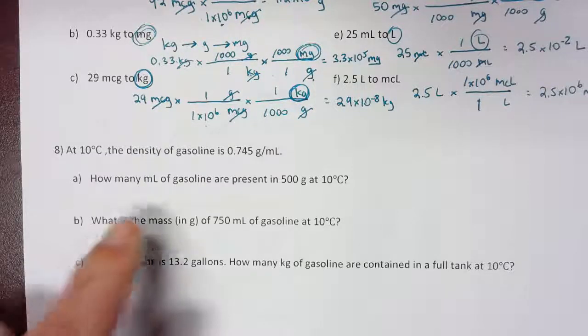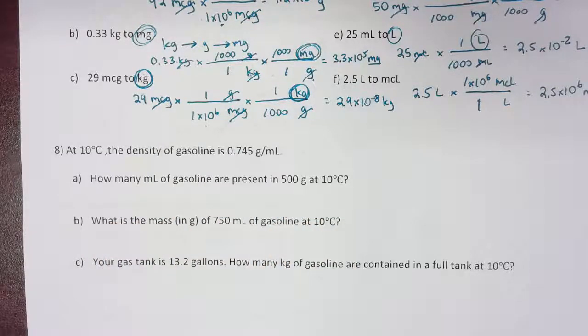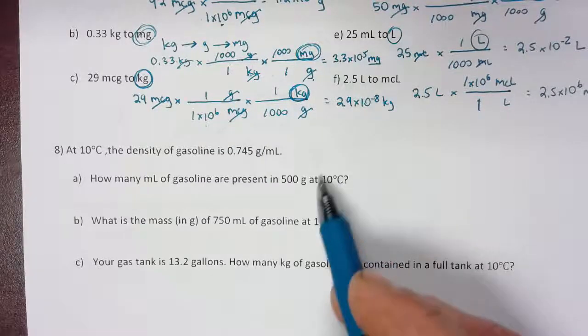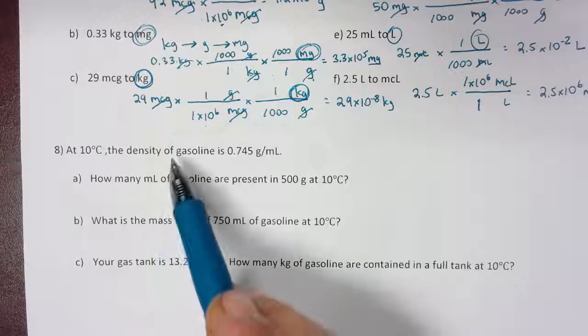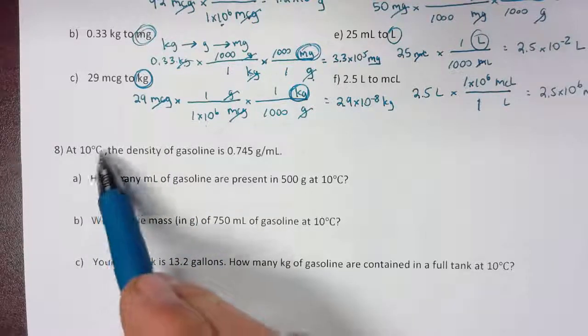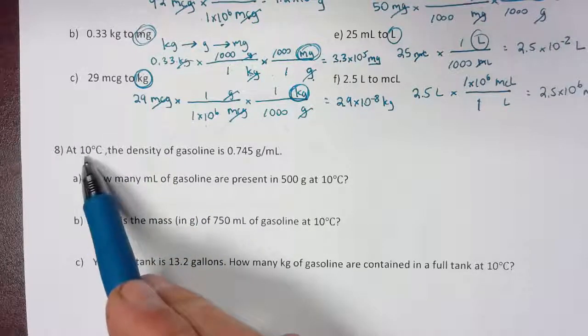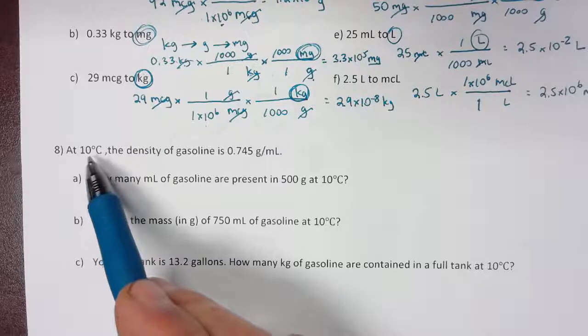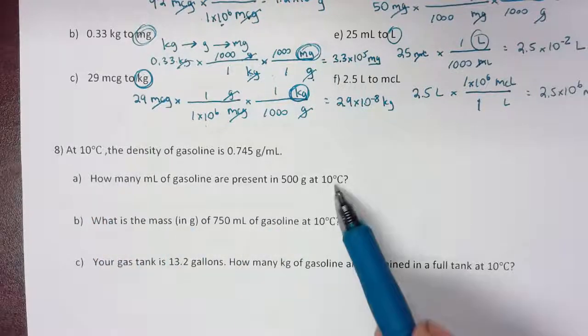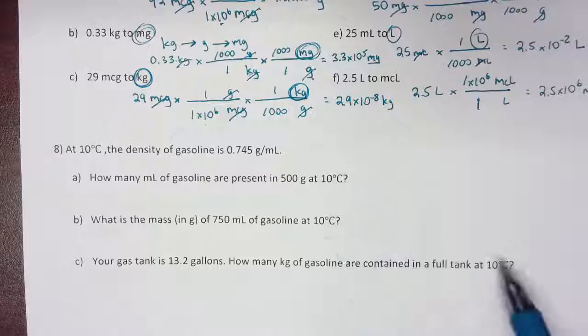question A. How many milliliters of gasoline are present in 500 grams at 10 degrees Celsius? The reason why I included this, you don't need this in the problem, but since I had 10 degrees Celsius here, density is dependent on temperature, so it changes as the temperature changes. I just went ahead and included 10 degrees on each one of these problems.